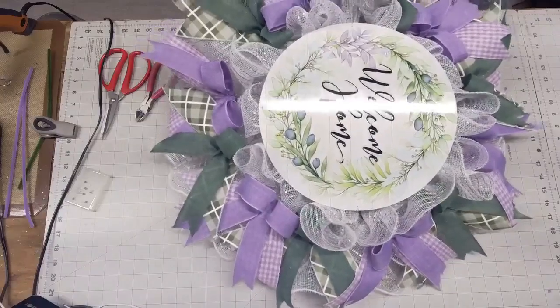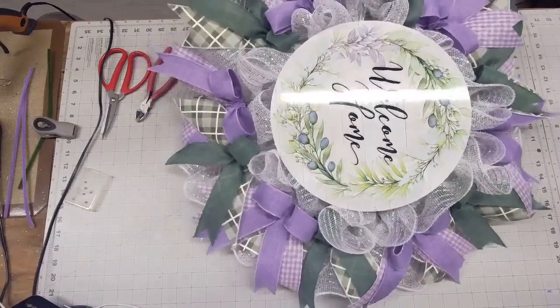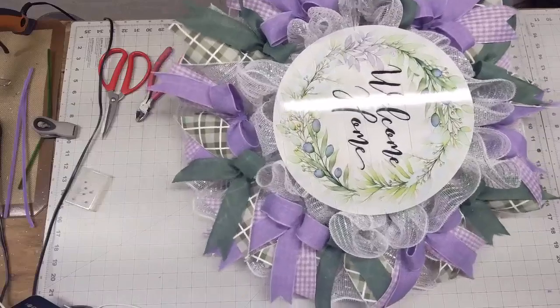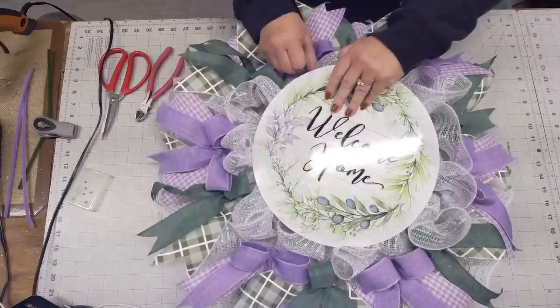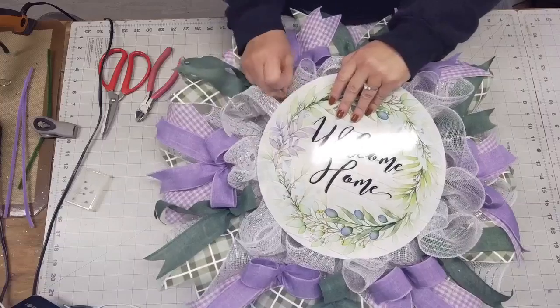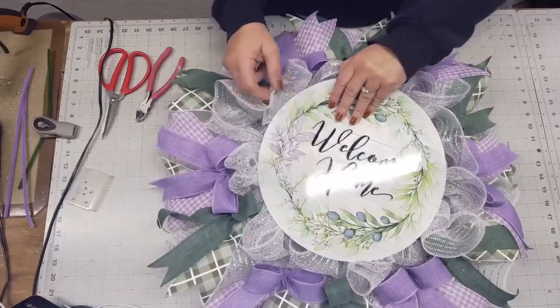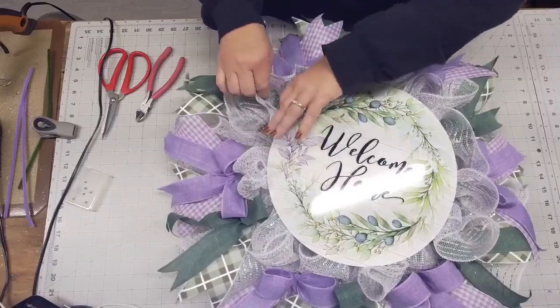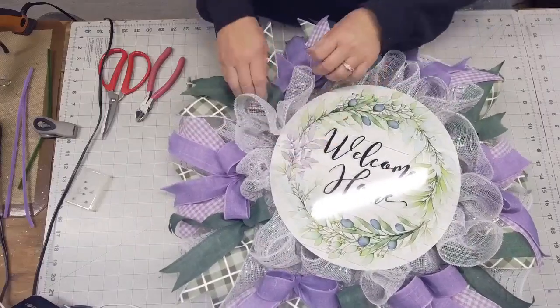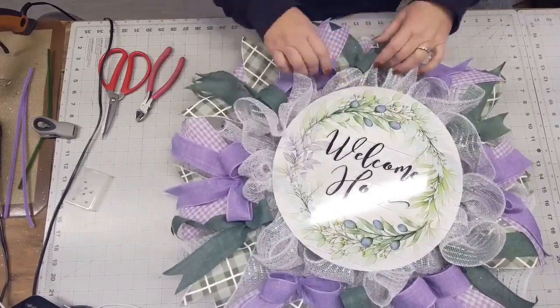The reason it looks like it's bowed right now is because the Deco mesh is still in the way. So from here, I'm going to release some of that tension by pulling just the edges, not the inside, just the edge of my Deco mesh up.